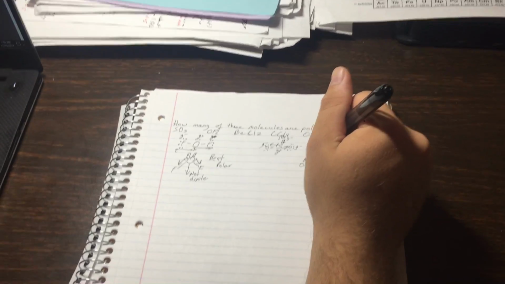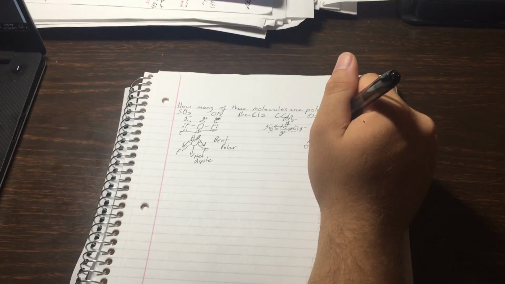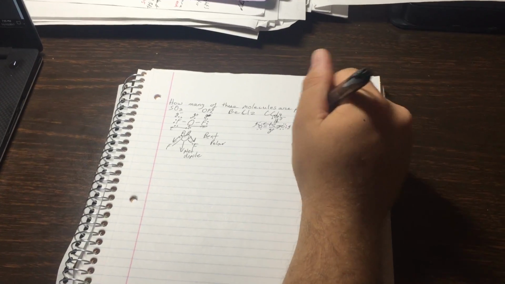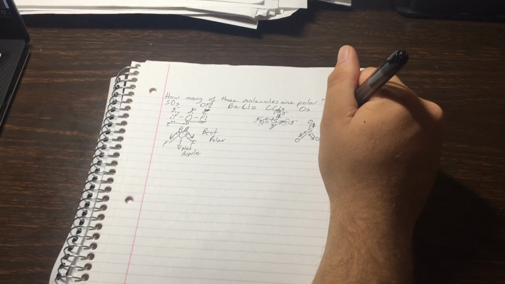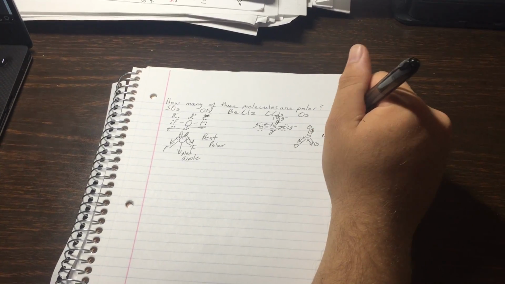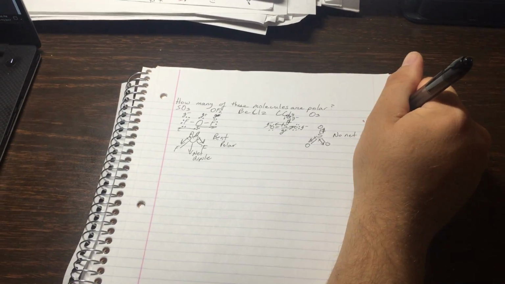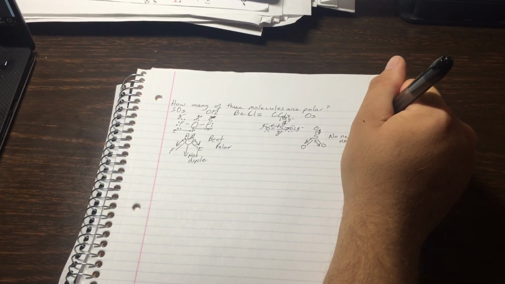Since all the dipoles are moving out from the center atom, and all the domains on the outside are the same, this would make your molecule nonpolar, since there's no net dipole, because everything's tugging away from the center atom. So there's no net dipole, and this makes it nonpolar.